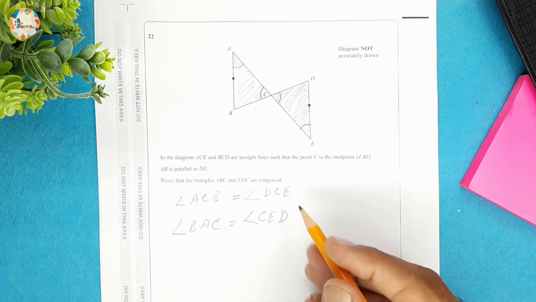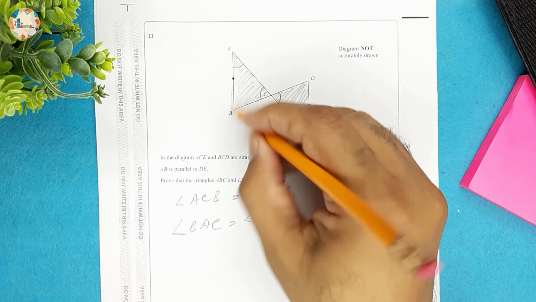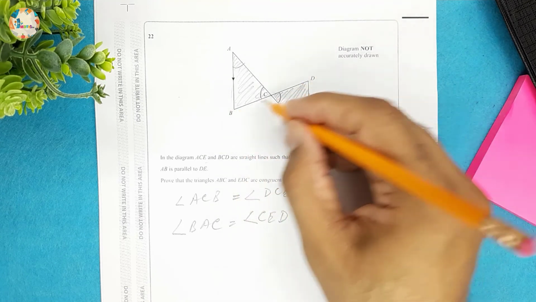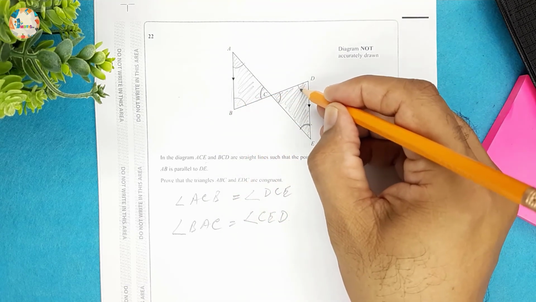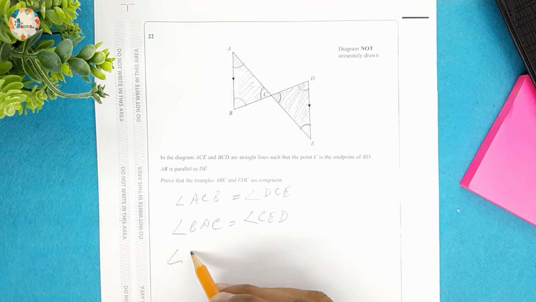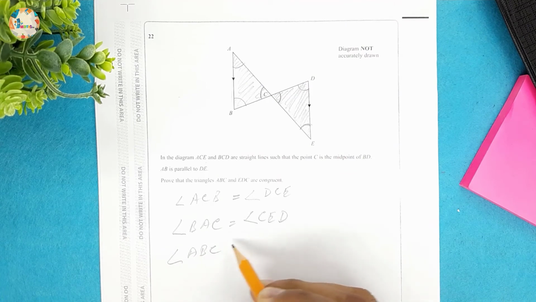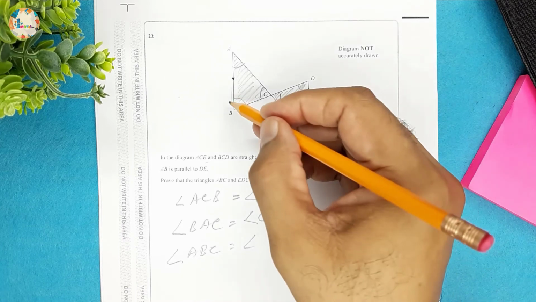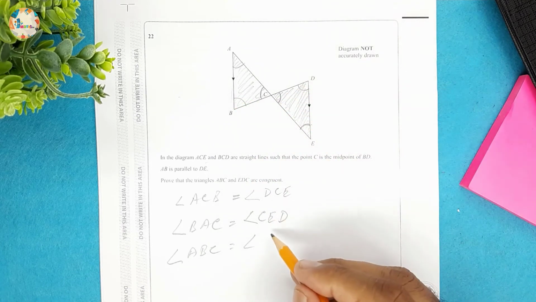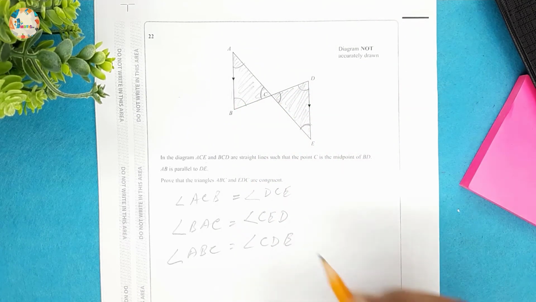Then these lines are parallel and this is intersecting, so this angle will be equal to this angle. So we can write angle ABC will be equal to angle CDE. This is what we can write, and we have to provide the reasons also.